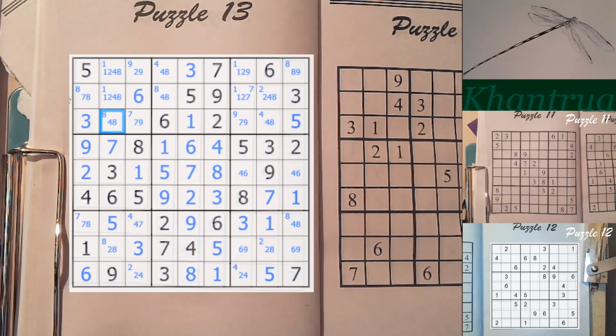Oh, there it goes. Yeah, yeah. Too many eights. I don't know why I didn't see that.